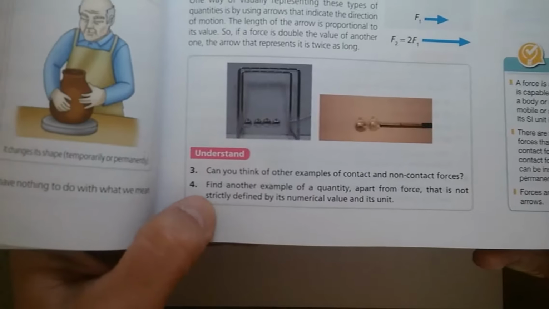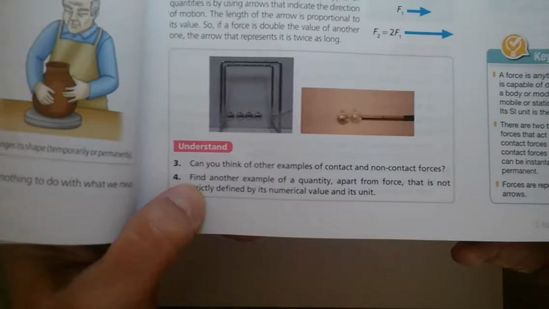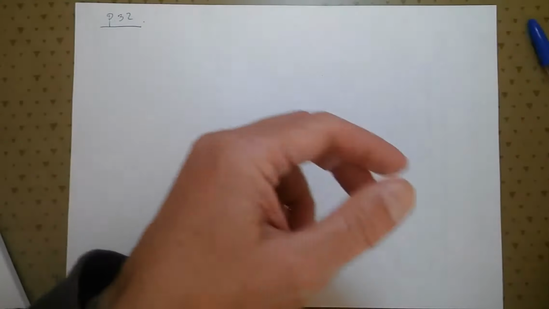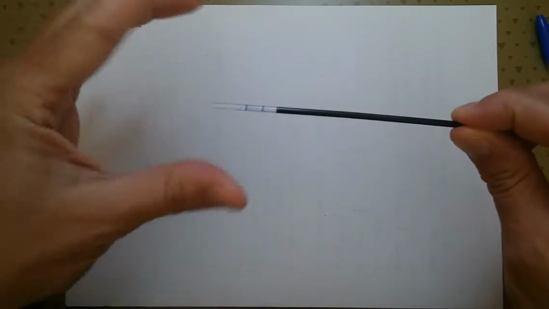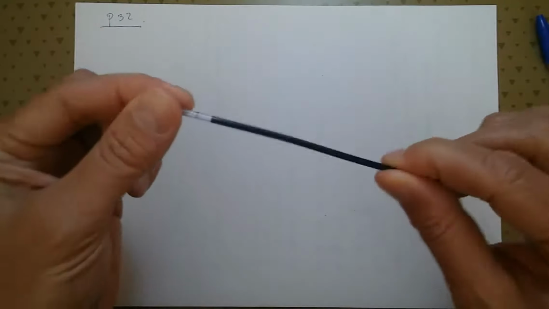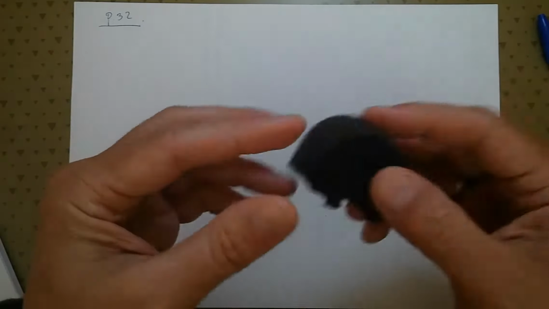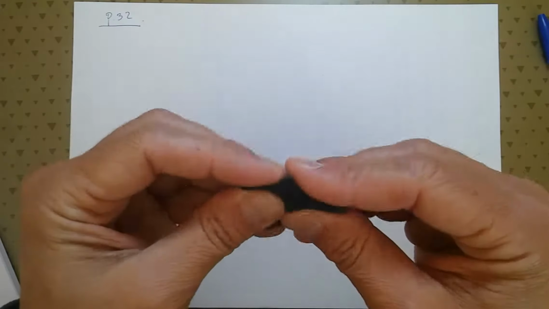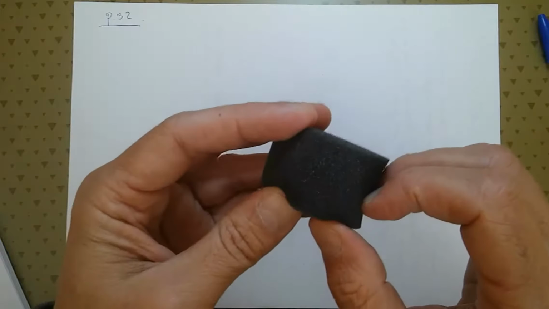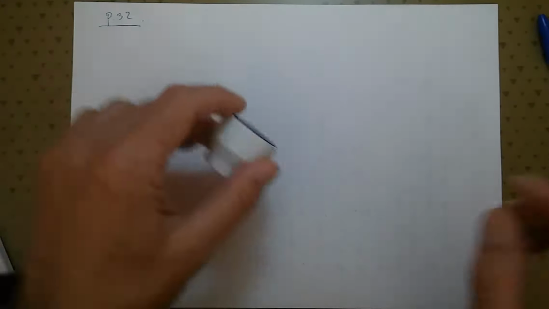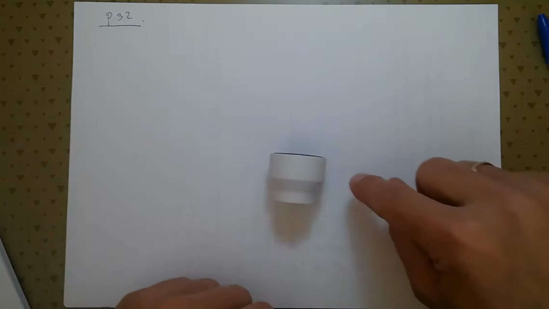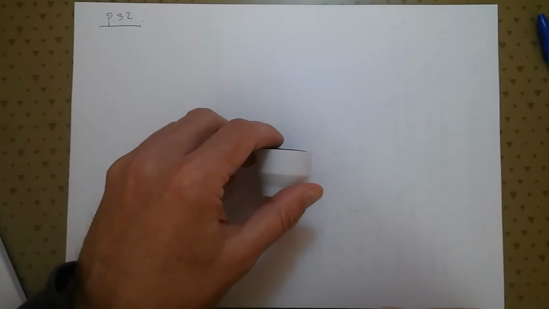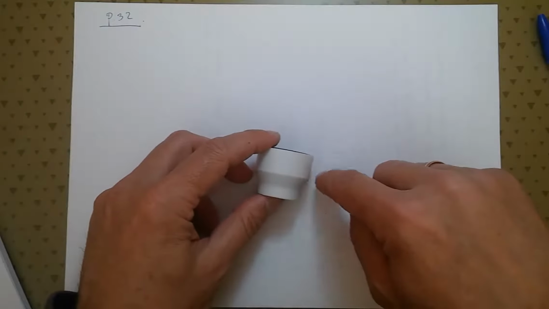Next exercise, they tell you, can you think of other examples of contact and non-contact forces? Okay, contact forces are quite easy. You see, this is a contact force. I have to touch the bar to bend it. This is also a contact force. I have to touch in order to press and change the shape of the sponge. This is also a contact force. When I push, when I kick something in order to begin to move, I have to make contact. I have to touch. This is contact force. So many examples of them.